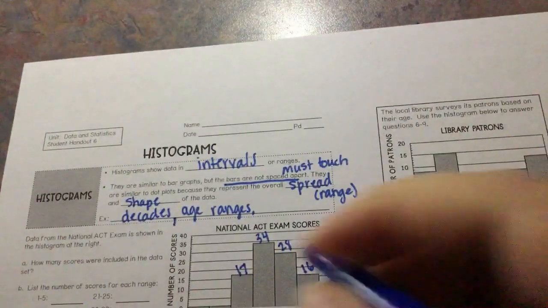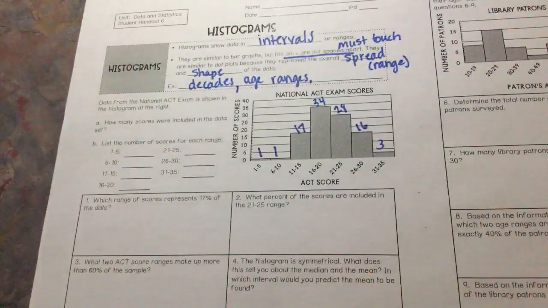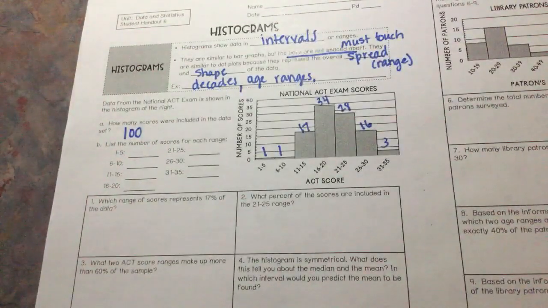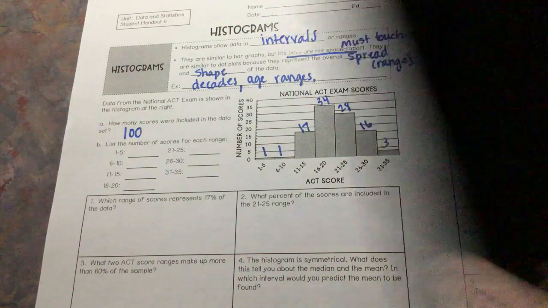This is 3, 1, and 1. So if I did that correctly, and we add those up, you should end up with a total of 100. Check my math just to make sure. And I did my math, and it looks like I got 100.